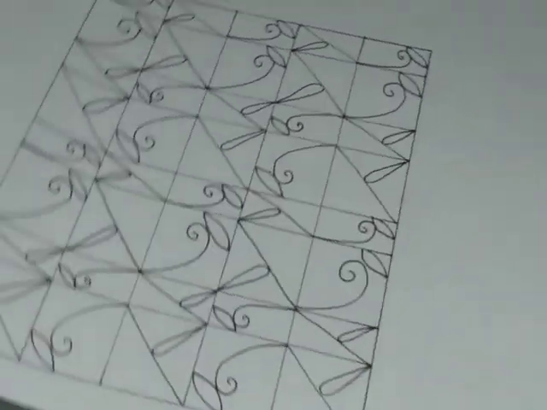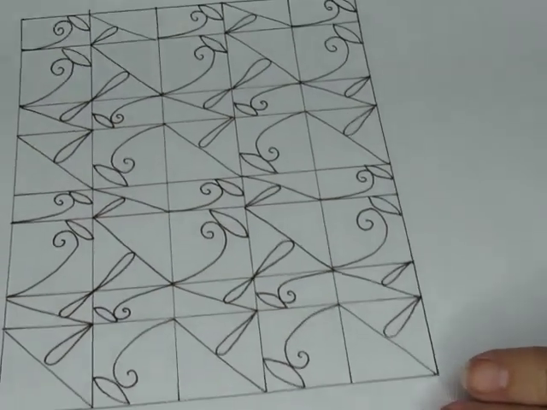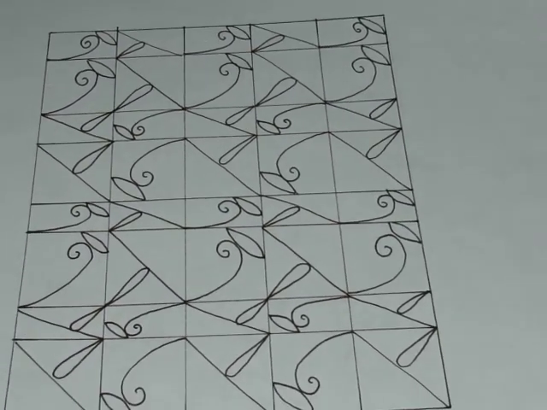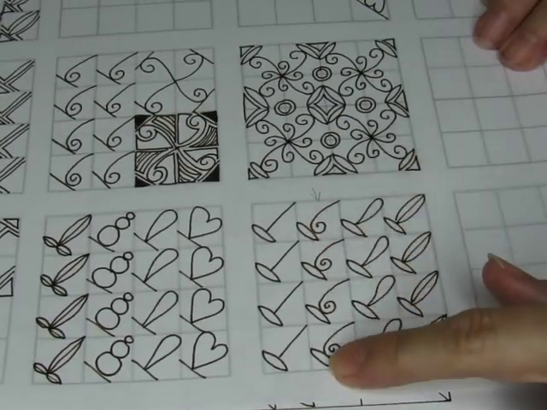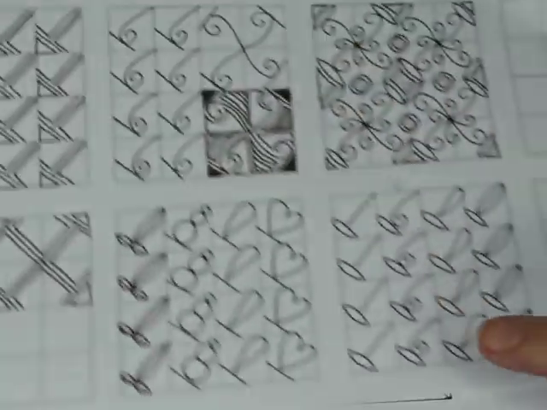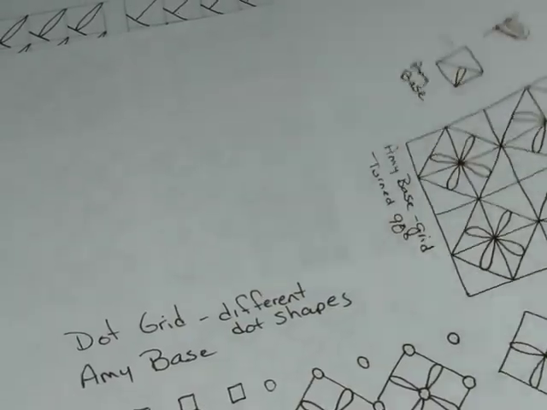Okay, so that is what it has turned out to be so far. That's adding this variation of this T base and adding an Amy base.